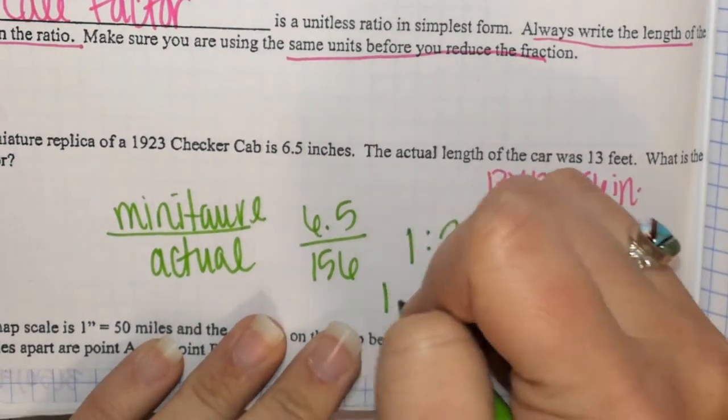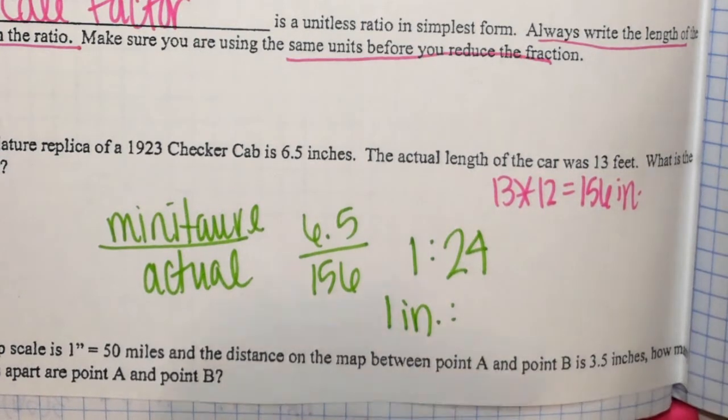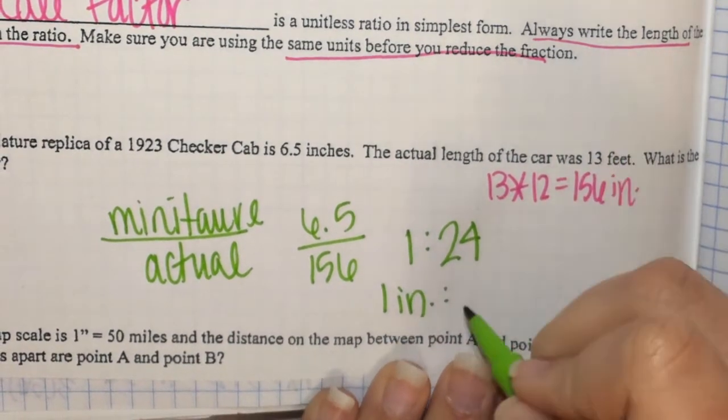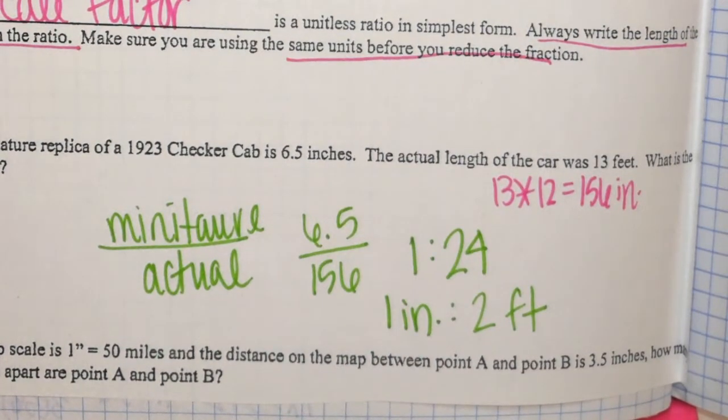Look at the scale. Look at us go. So that would be 1 inch to how many feet? 2 feet. How did you get that? Fantastic. Take a point. Does anybody have any questions on how we just did that? Okay.